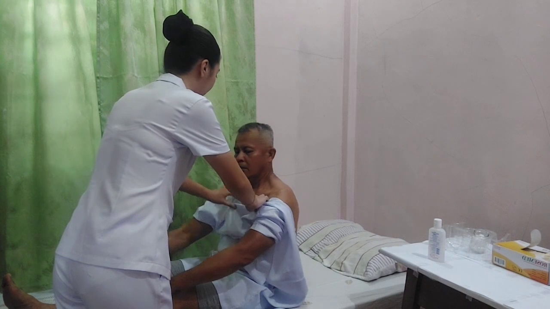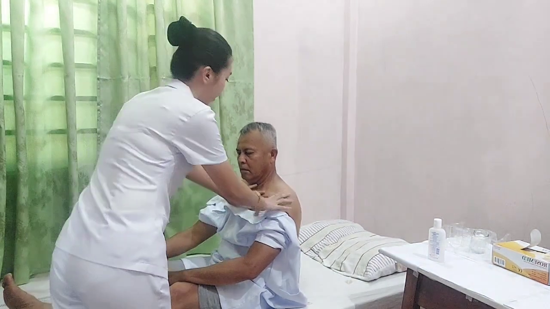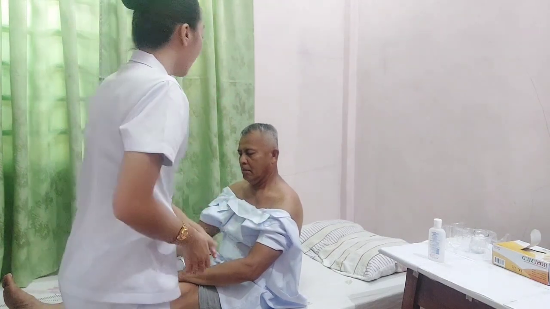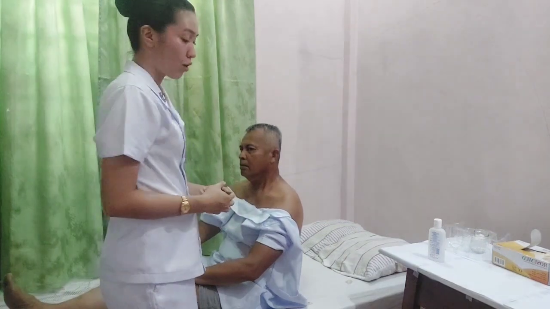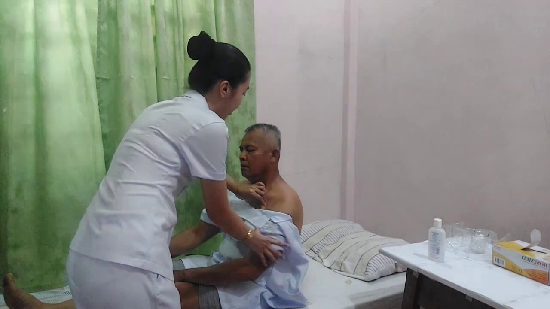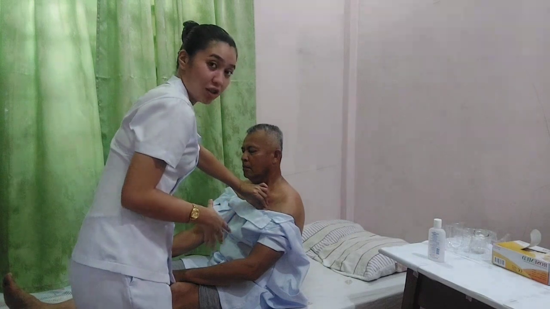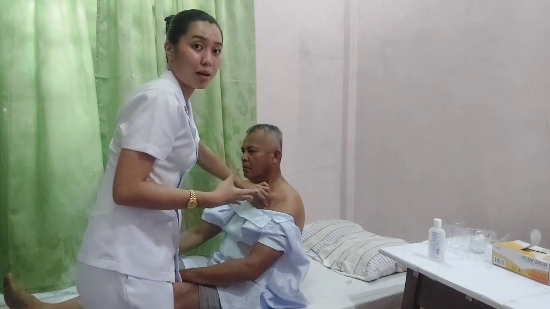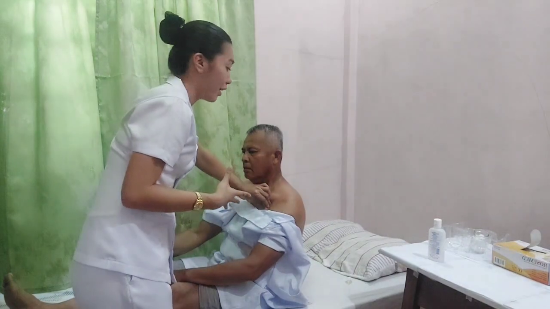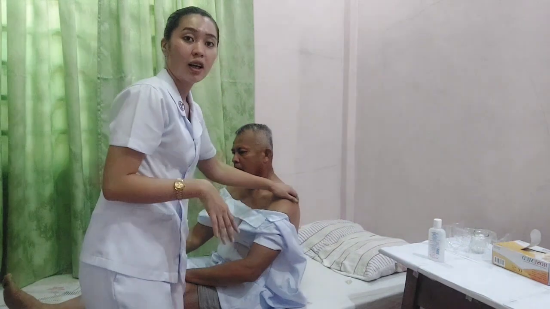So here I'm gonna assess for your skin mobility and turgor in this area of your chest. So what I'm expecting to see is that when I pinch this area of his skin, it should be easily pinched, or it should move easily, and that would be normal mobility, and it should go right back to normal or go right back into its place, and that would be normal turgor.